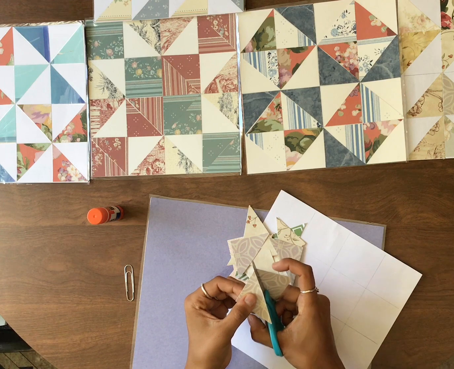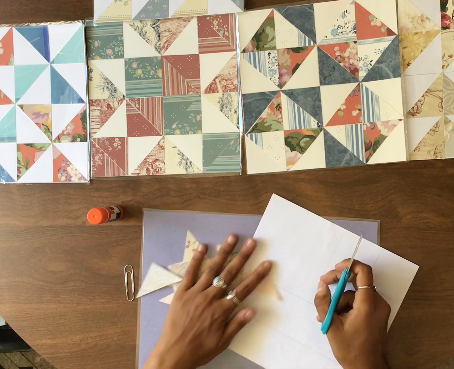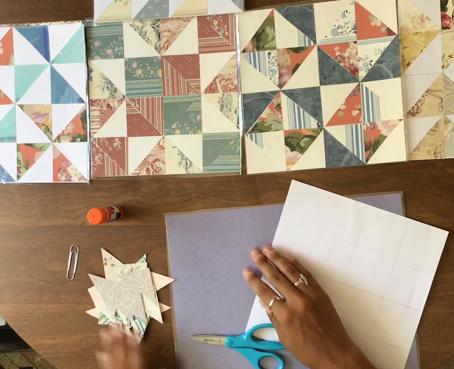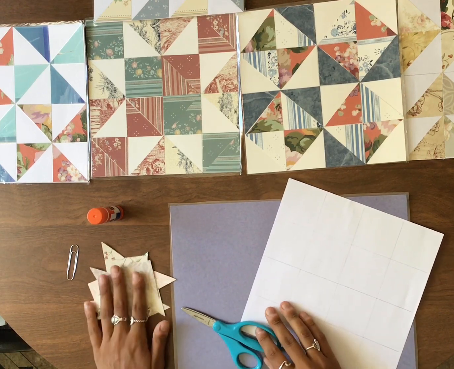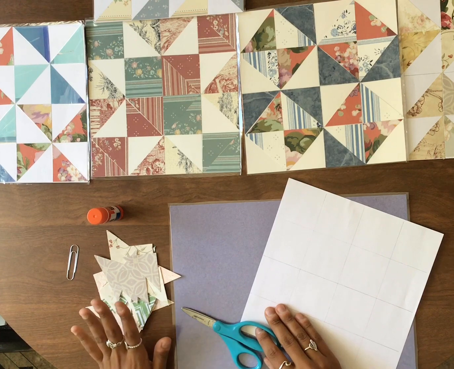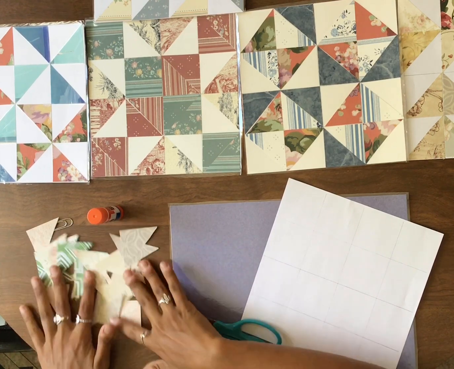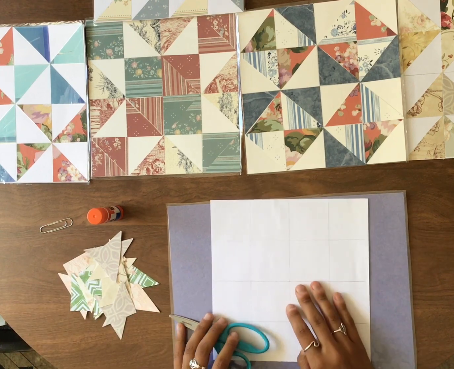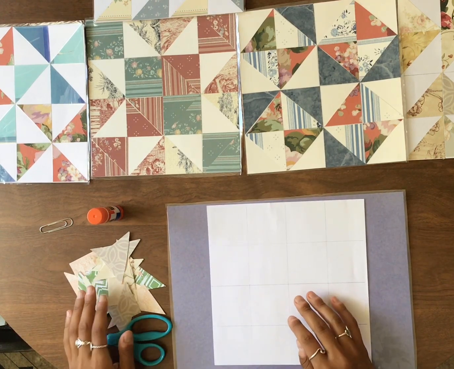Oops. So there are all my triangles. Wow, look at all of that. So I'm gonna keep this all nice off to the side. While I cut, I made sure to just keep them in a nice pile. You don't want them to all get spread out because you might lose some of them. So keep them all nice in their own little spaces. Now we're on to the fun part.